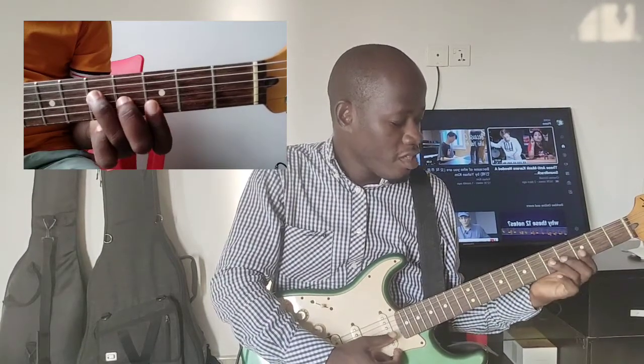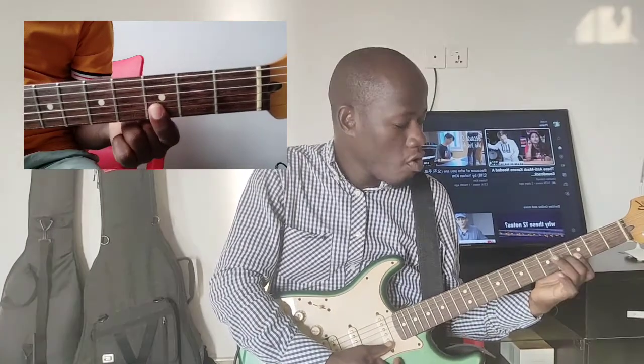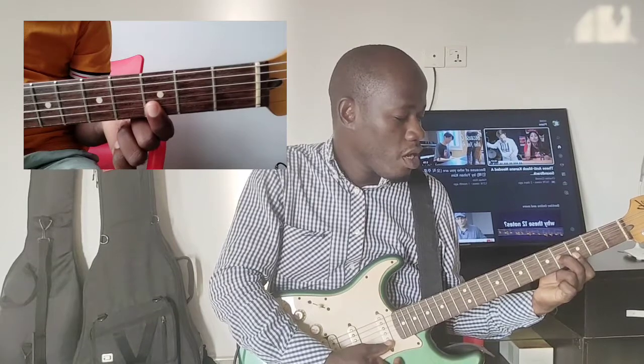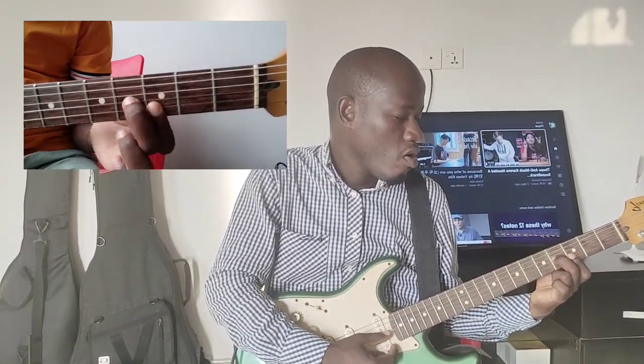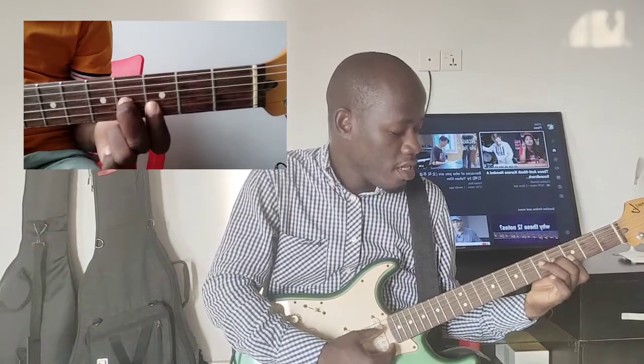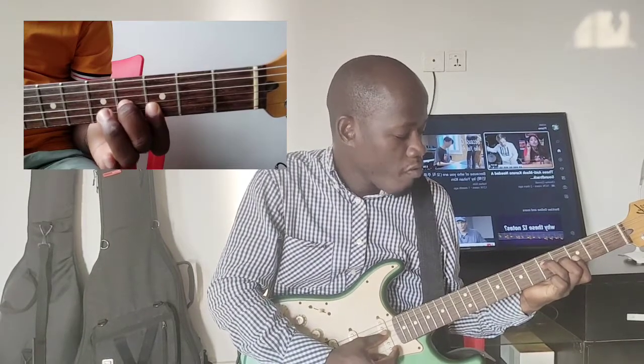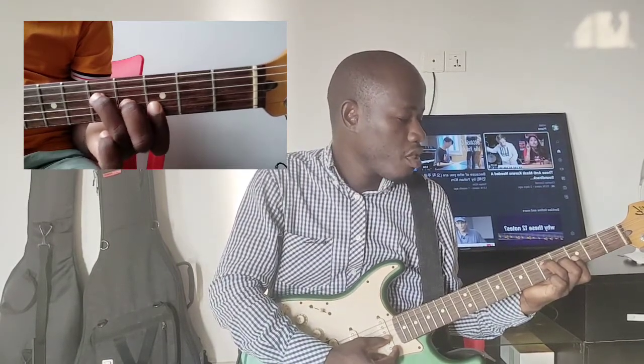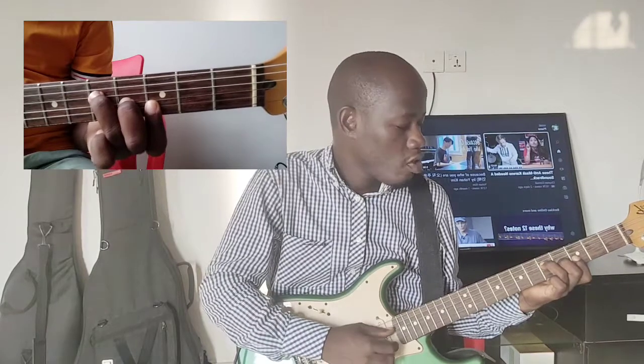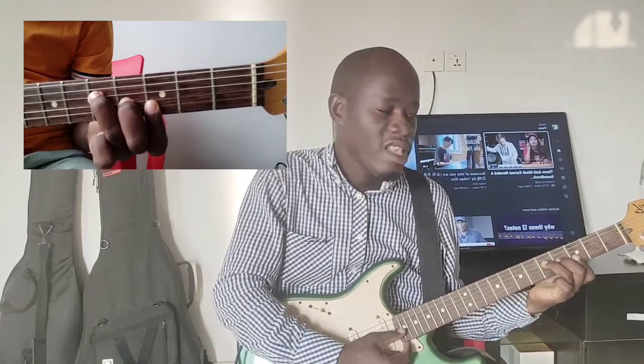So you have your index finger here on both strings, 1st and 2nd, your middle finger on the 3rd string, on the 4th fret, and then you have your ring finger on the 4th string, which is also on the 5th fret. So exactly the same technique as F major.